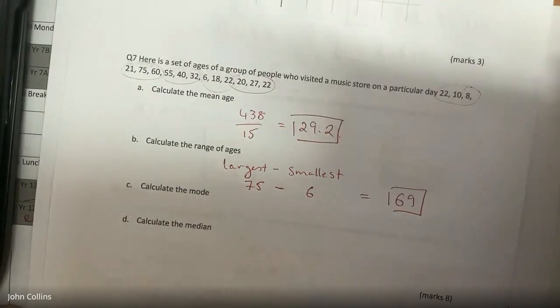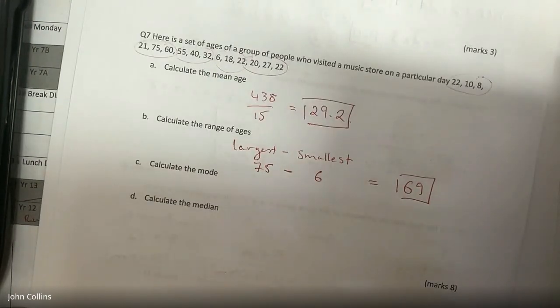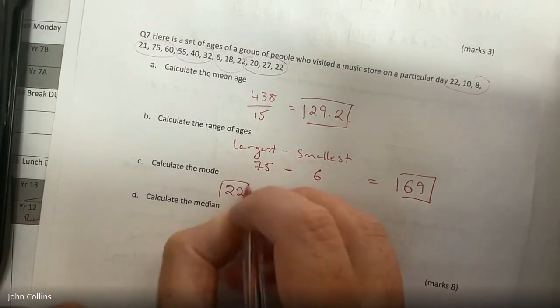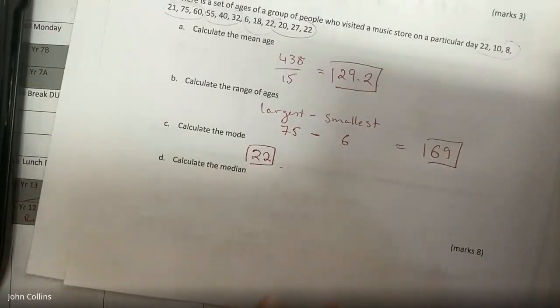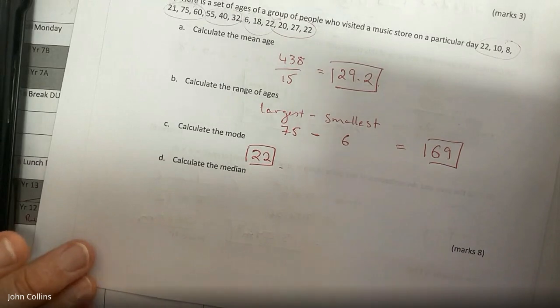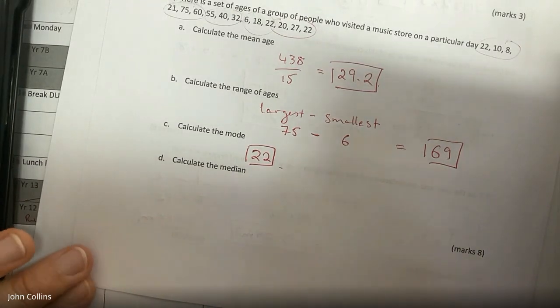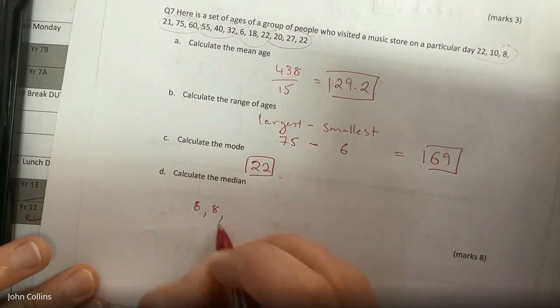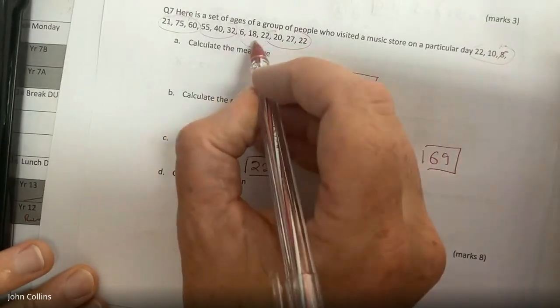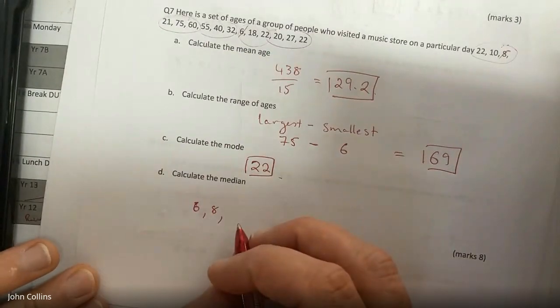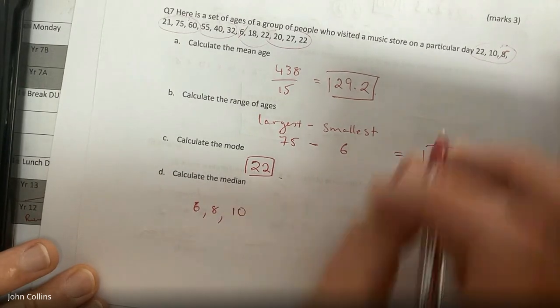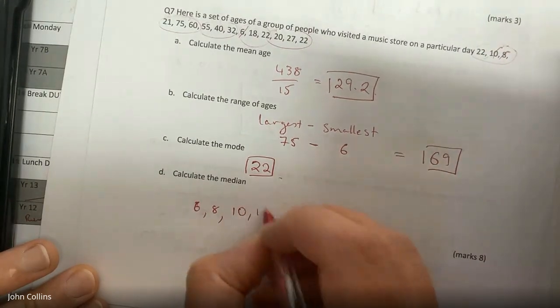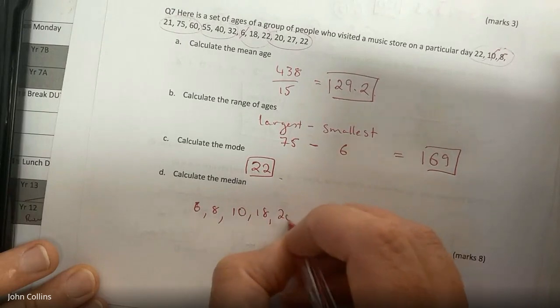That is the range. The mode is the one that's there the most. You can count them up, but 22 is there the most. 3 times. The median, I need to list them from smallest to biggest, which is a bit of a chore, but we'll get through it pretty quickly. 6 is the smallest number, then 8. That's 6 and 8 dealt with. I think we got 10. 10 is there as well. 10, 18, yes, 20, 21.